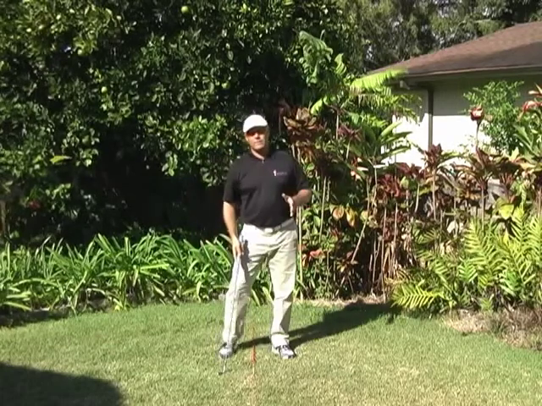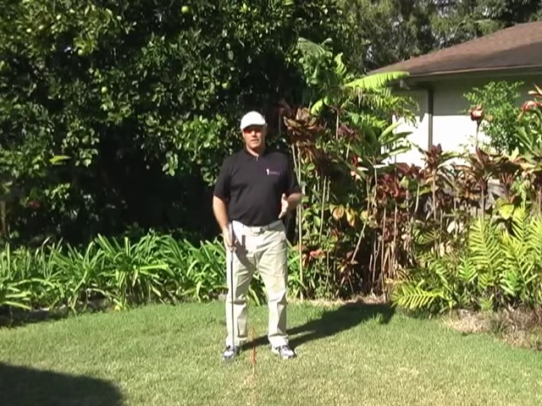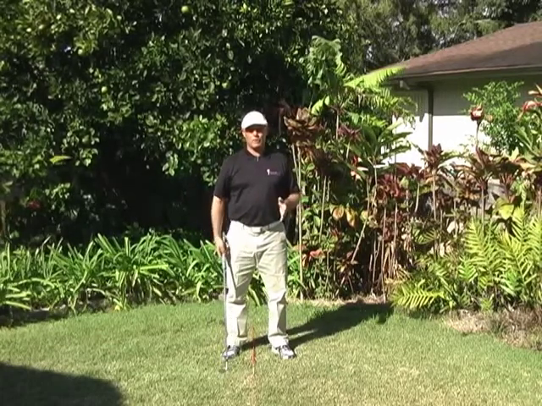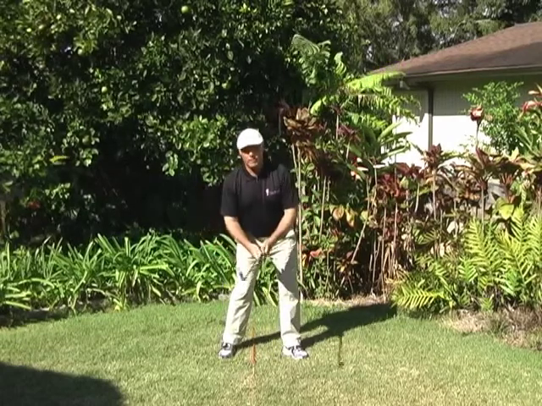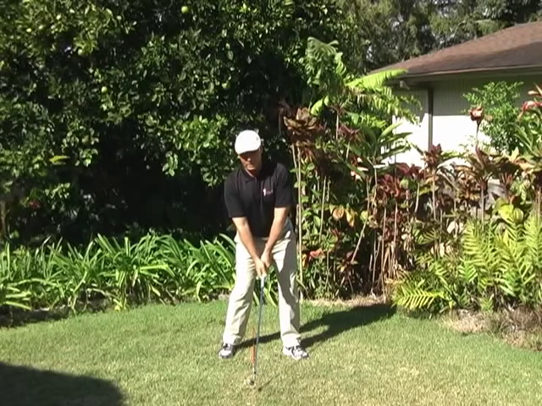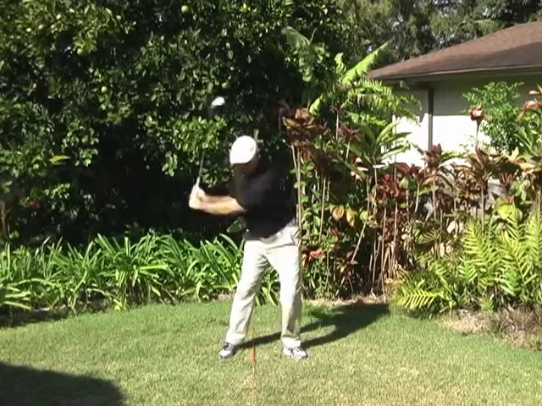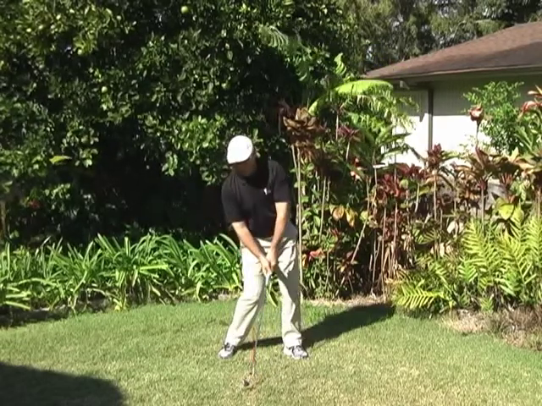If we look at when the secondary tilt happens, it can happen at varying different times in the golf swing. It can happen at address. We can get set up, establish our primary and secondary tilts at address. We can maintain that secondary tilt throughout the golf swing.